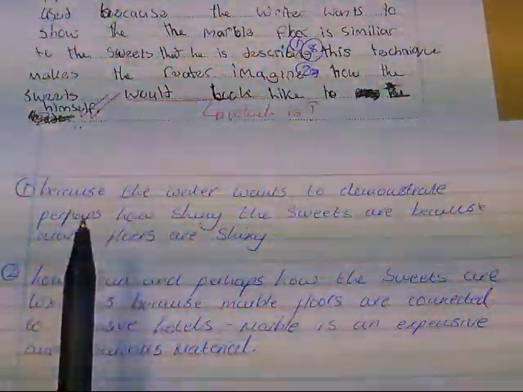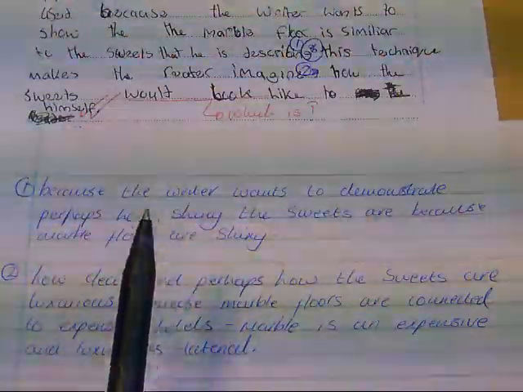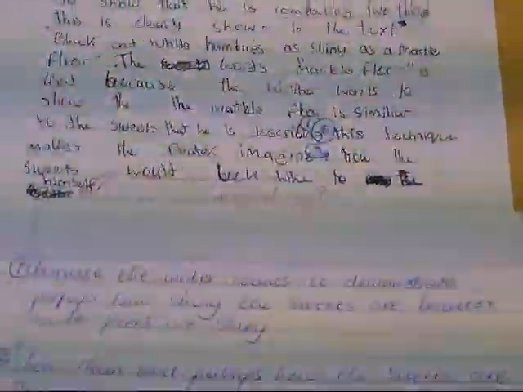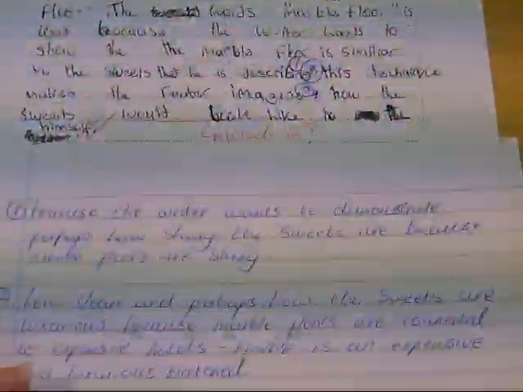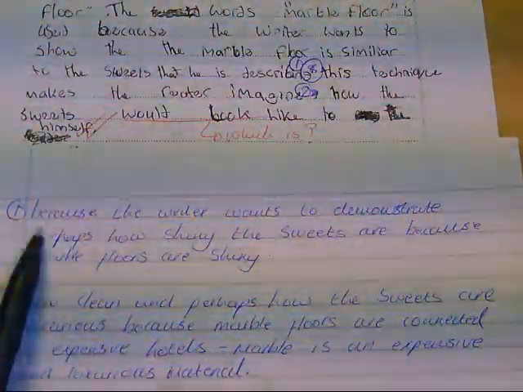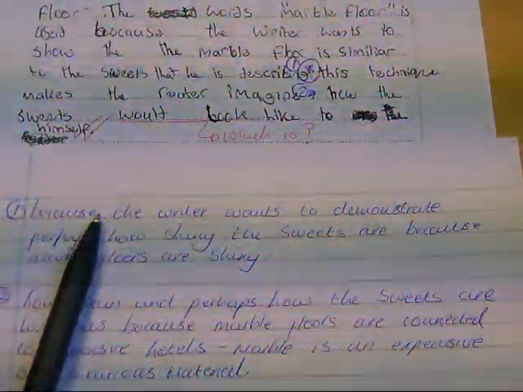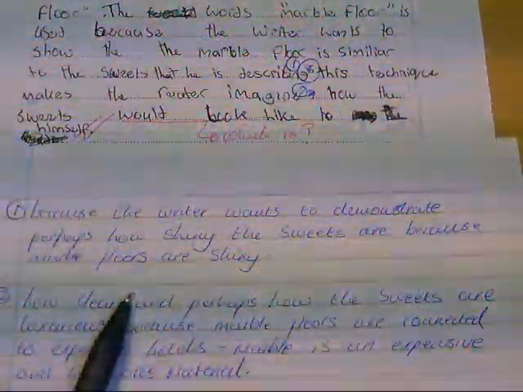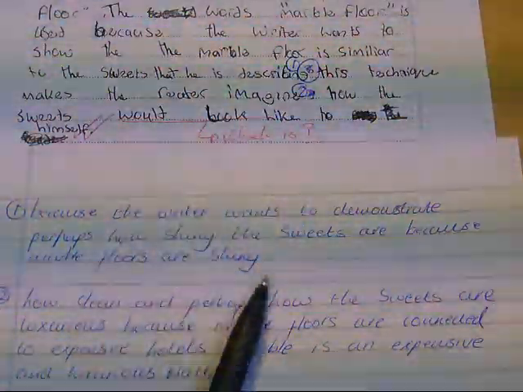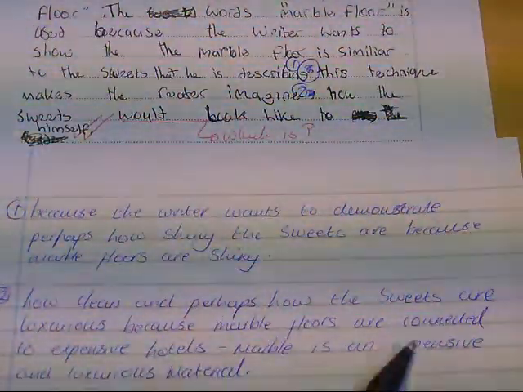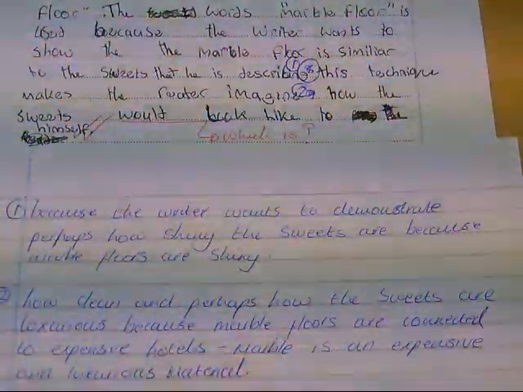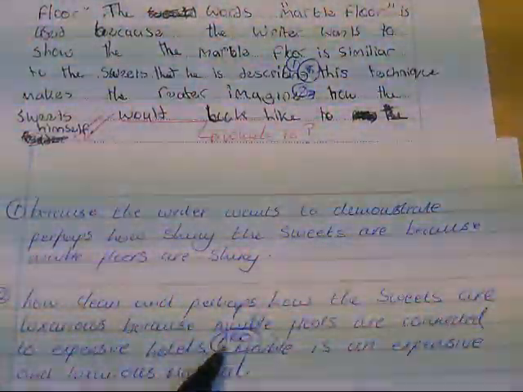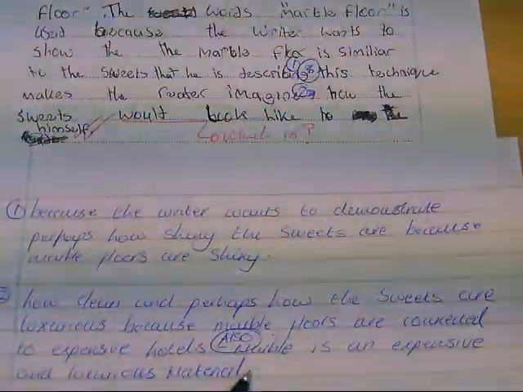But what's really important to remember is that you need to be really specific. So avoid saying things like comparing two things, because you could say that about any simile. And also, don't underestimate the use of this word because. Okay, if you can see here in my explanation, I've used it here, I've used it here. How? Because marble floors are connected to expensive hotels. Also, okay, so words like also, furthermore, because really sort of develop your answer.